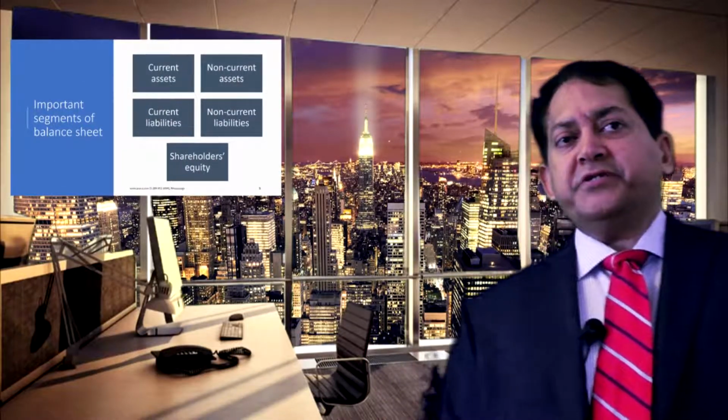And we can assume that if a business is prosperous, its net worth is likely to grow in the years to come. Now, here are important segments of the balance sheet. The balance sheet highlights the current assets, for example, accounts receivables, cash, inventories. It also highlights the non-current assets like plant and machinery, building, fixtures, fittings.